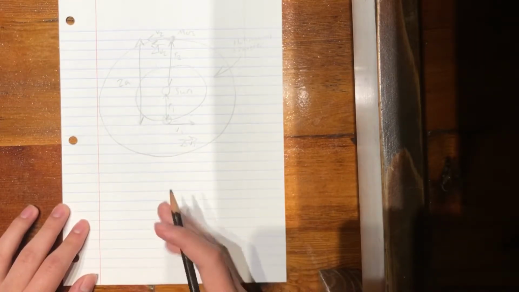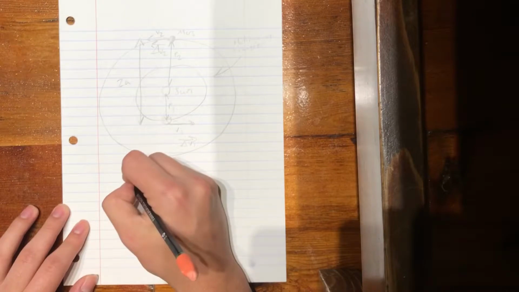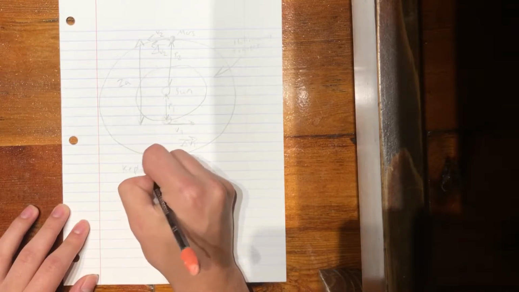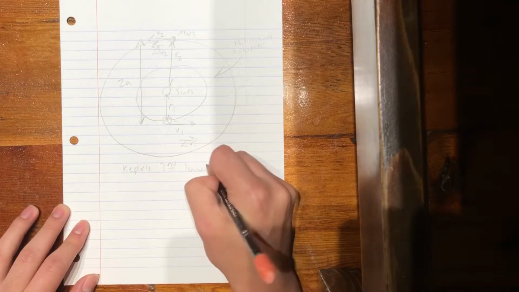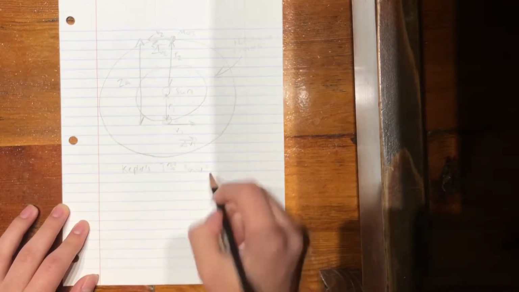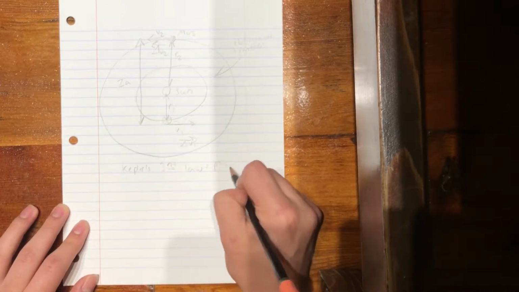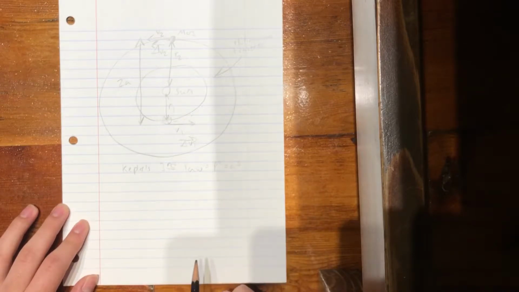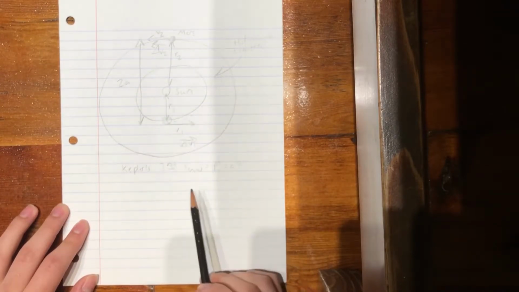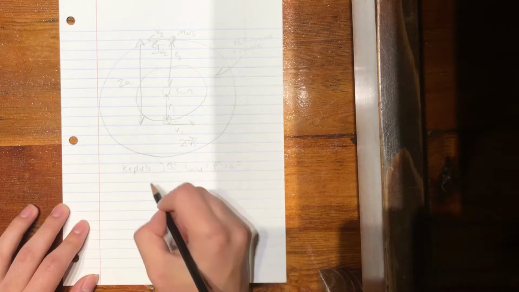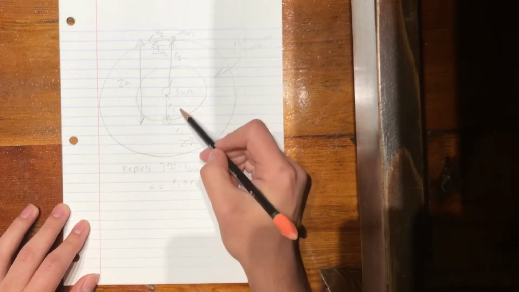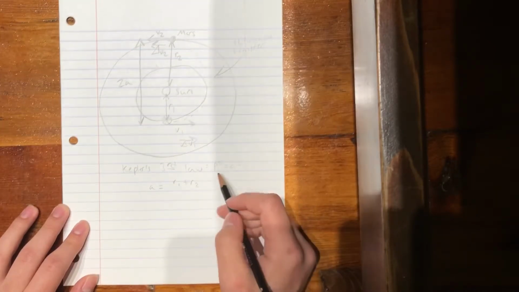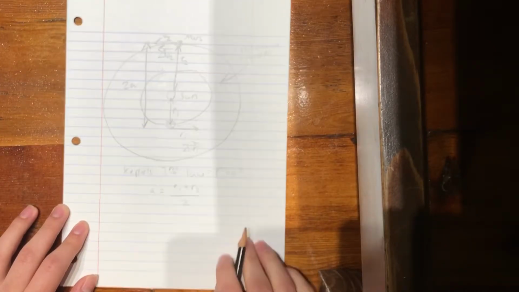First of all, if you want to figure this out, we need to use Kepler's third law, which basically is P squared equals A cubed. So first of all, where we got A, we do A equals R1 plus R2, divided by 2.